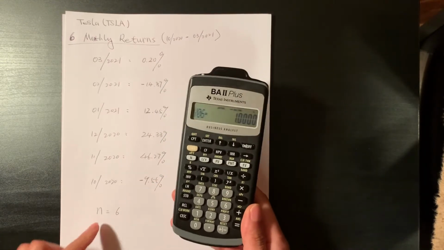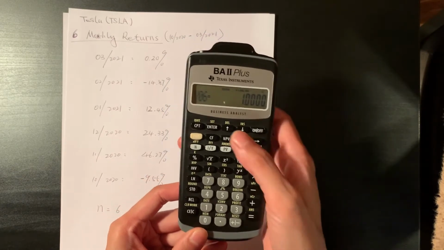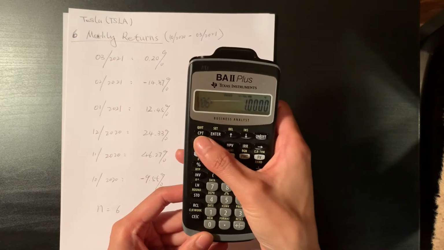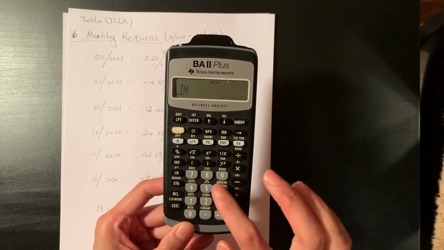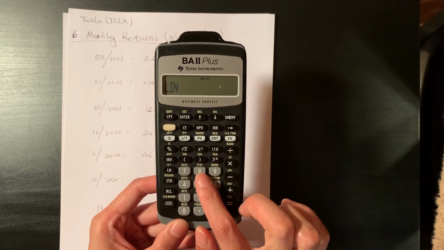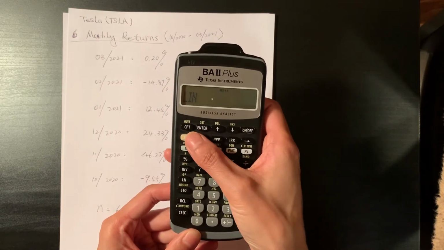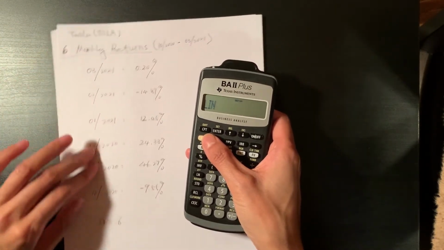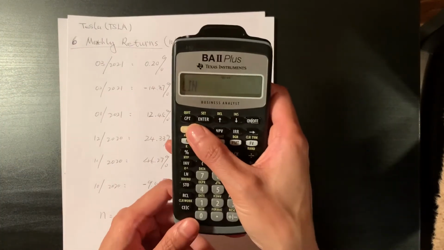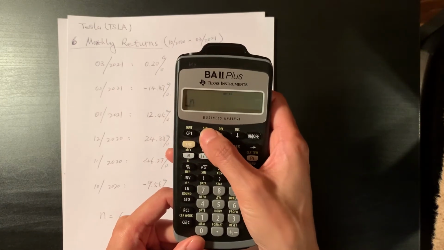This is basically 6 months, 6 entries. You have all the data in the financial calculator. Then you do second, and since this is only one variable, you need to do the second set.